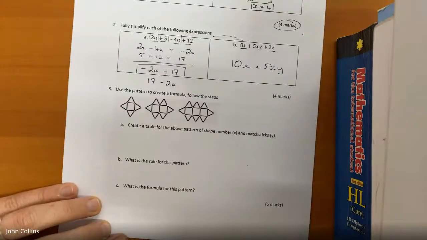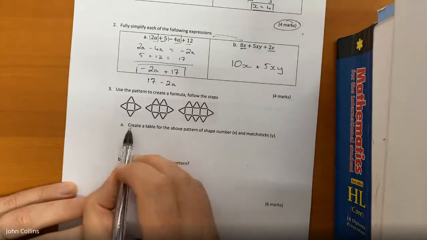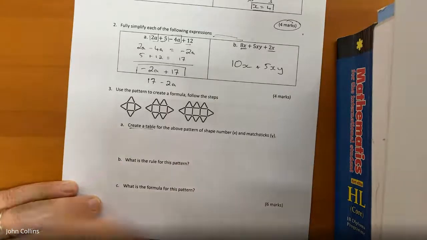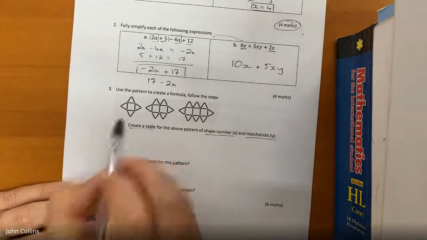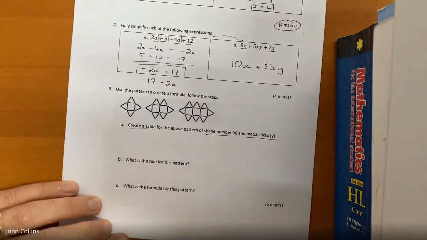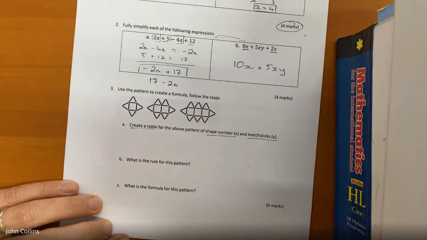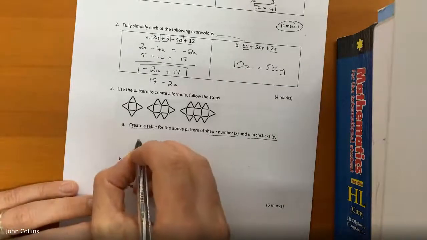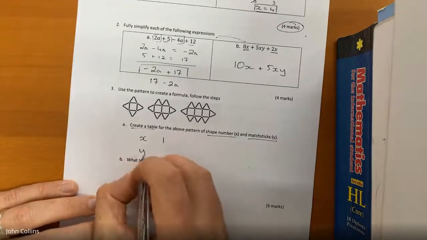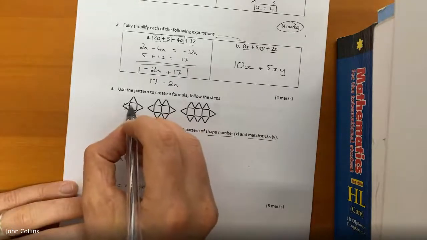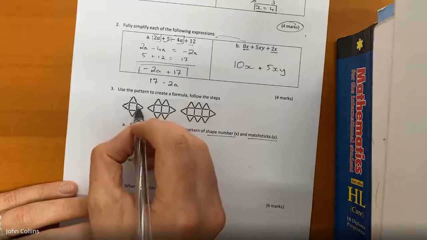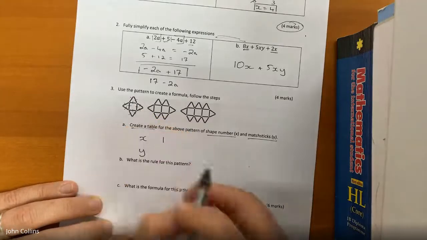Use the pattern to create a formula. Okay, so first of all, create a table. All right, what do we need for a table? We're going to call it shape number and matchsticks. Each one of these little lines is a matchstick. So the first shape, when x is 1, how many matches does that have? We can start to count. 1, 2, 3, 4, 5, 6, 7, 8, 9, 10, 11, 12. 12 matches.